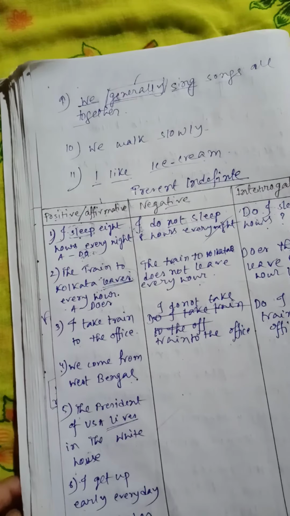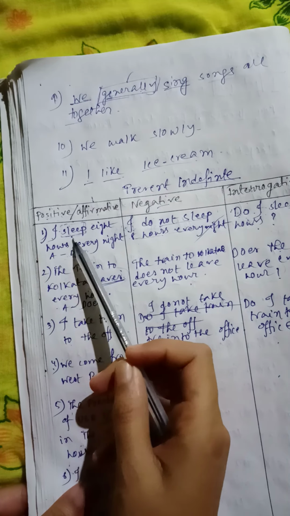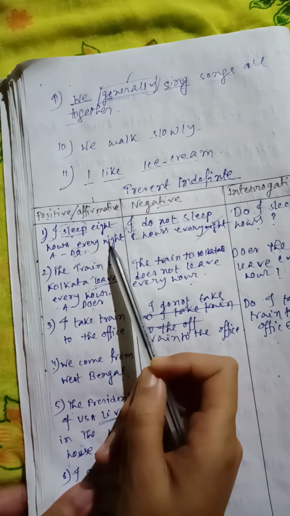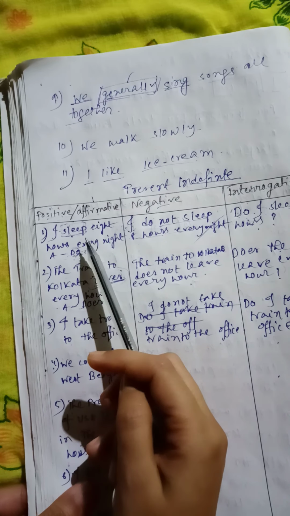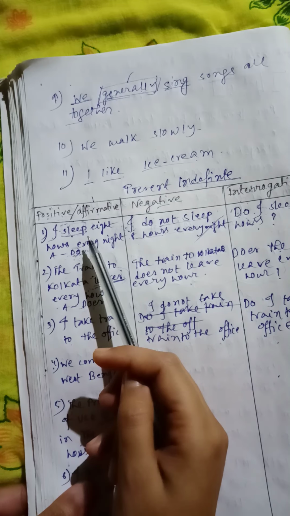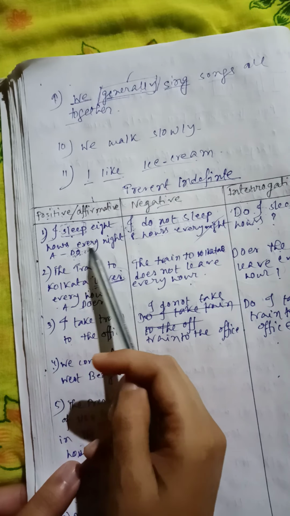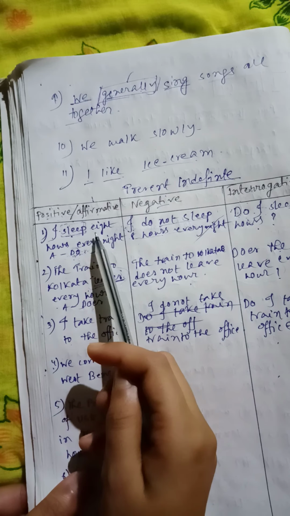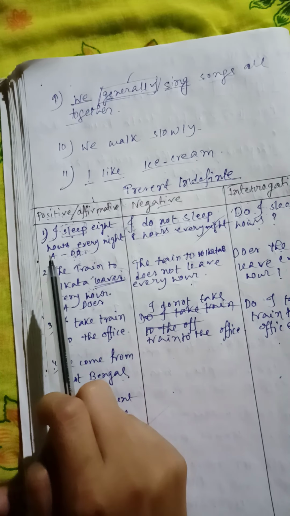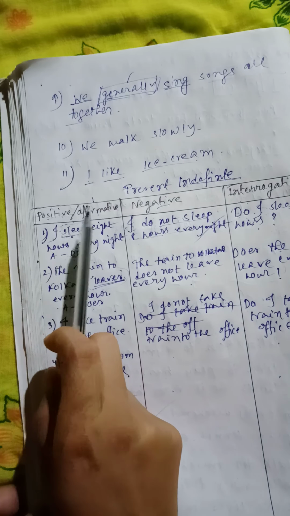So let's start. The first sentence I have taken here is: I sleep 8 hours every night. I gave this as an example in my previous video. If any one of you took notes of that video, then you can find that I sleep 8 hours every night. The meaning is quite simple. This sentence is in positive form, and another name of positive is affirmative.